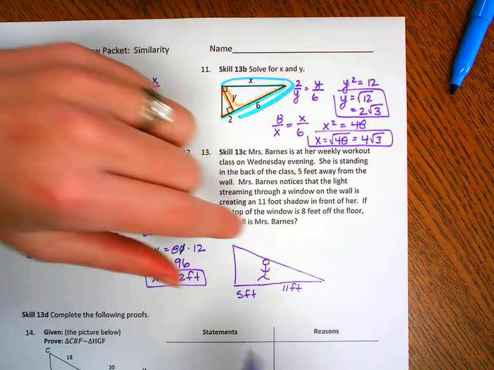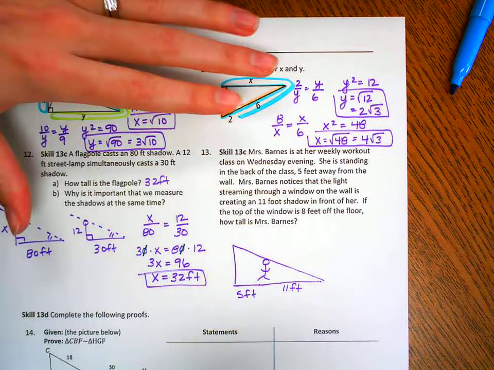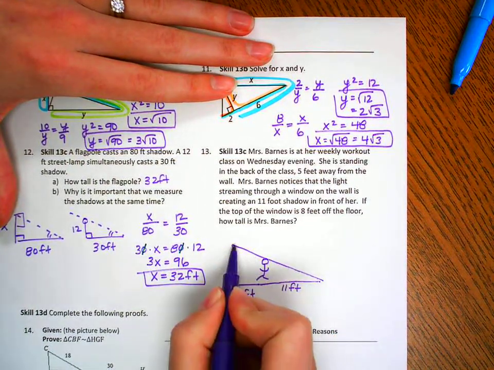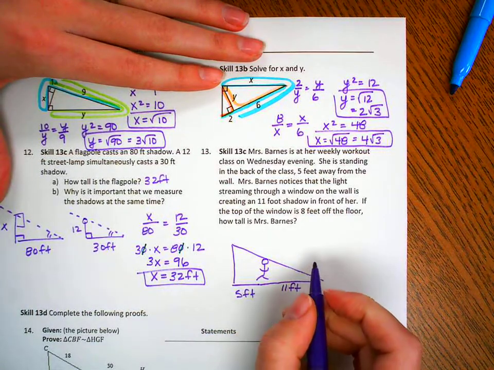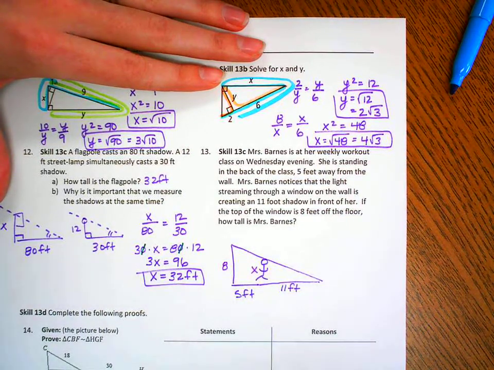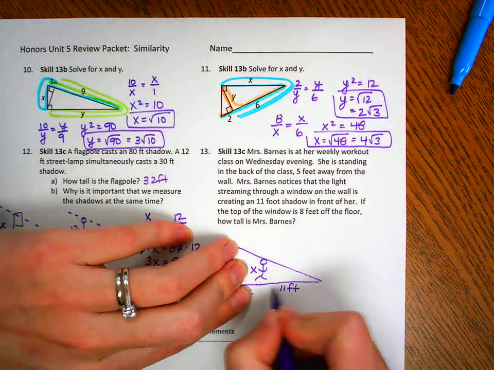Think about it like this. A shadow is essentially wherever I'm blocking the light is there going to be a shadow, right? So as soon as the light can make it over my head, you're going to see light on the floor again. But that's why this is going to come in and make a triangle like this. If the top of the window is 8 feet off the floor, how tall is Mrs. Barnes? Okay, well remember we have 2 triangles here where x and 11 are going to go together.